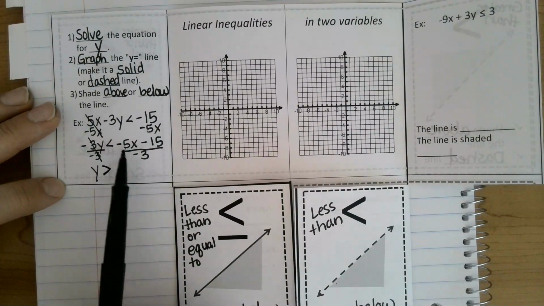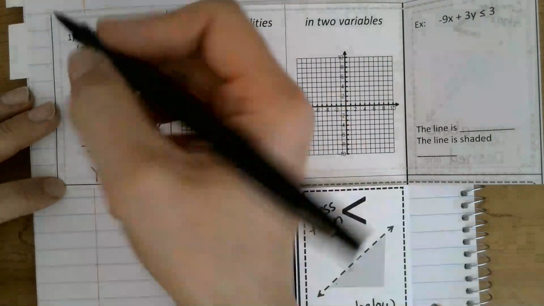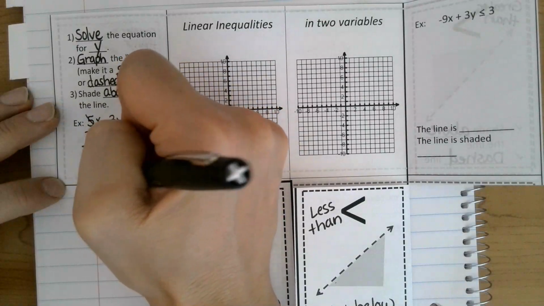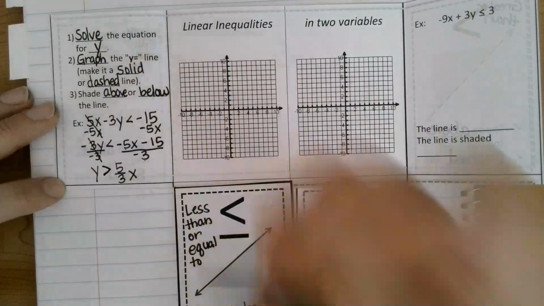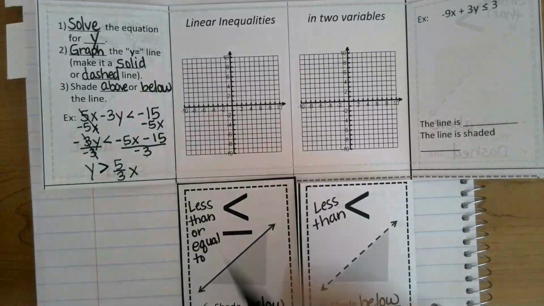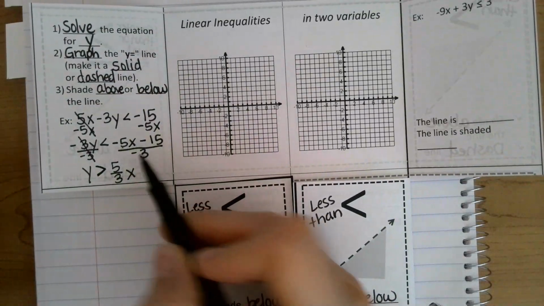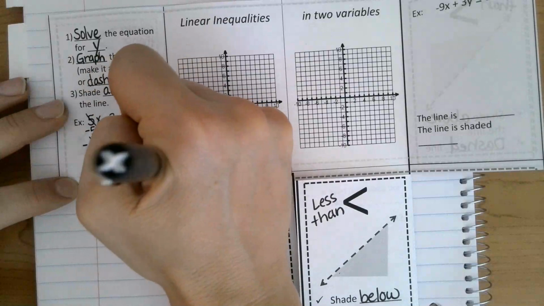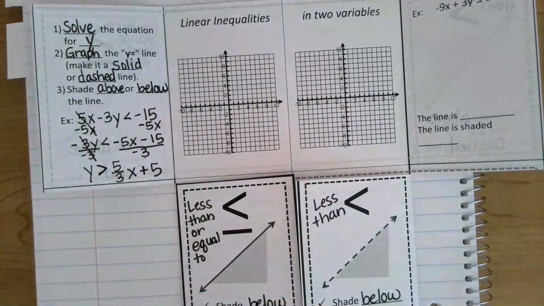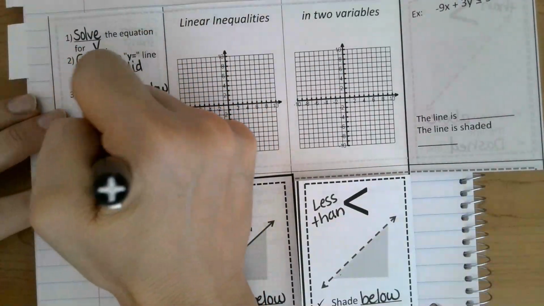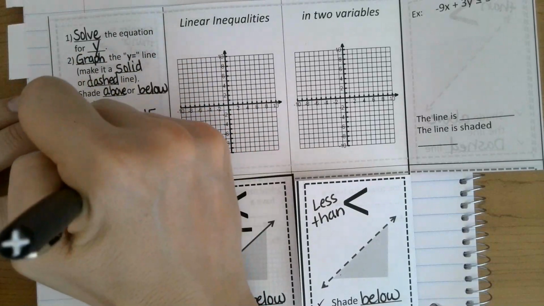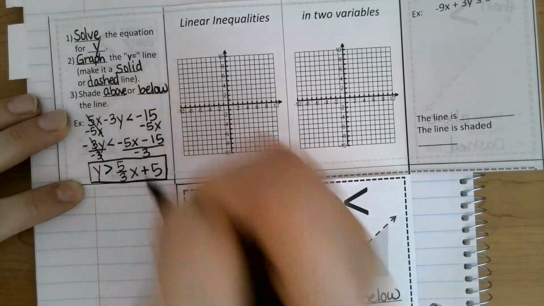So if it's negative 5 divided by negative 3, it would become positive 5/3 x. And then what's negative 15 divided by negative 3? Plus 5. All right, so put a box around that. That's our final answer. And then we just have to graph it.